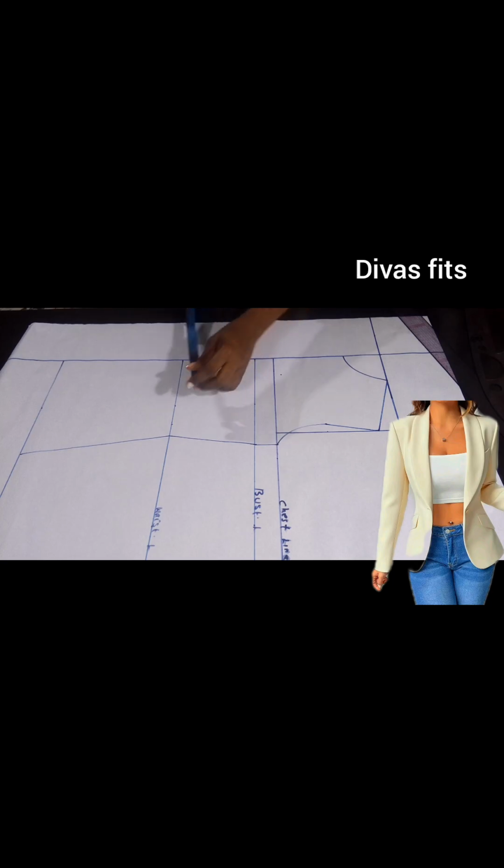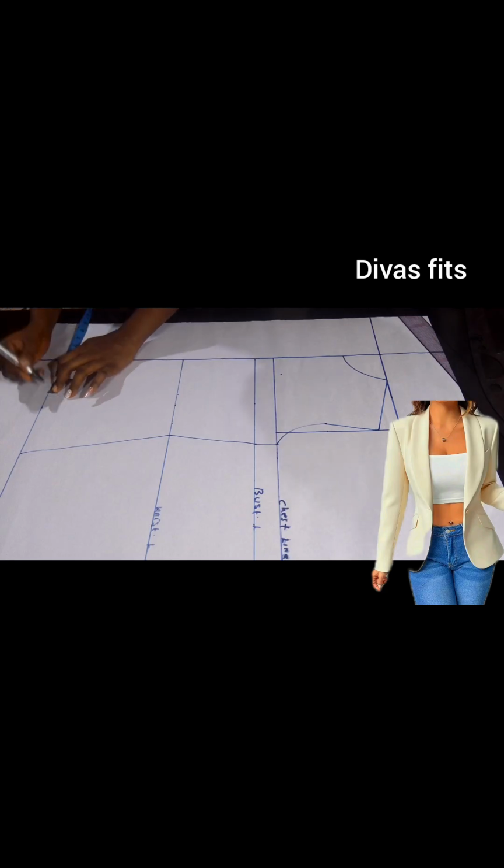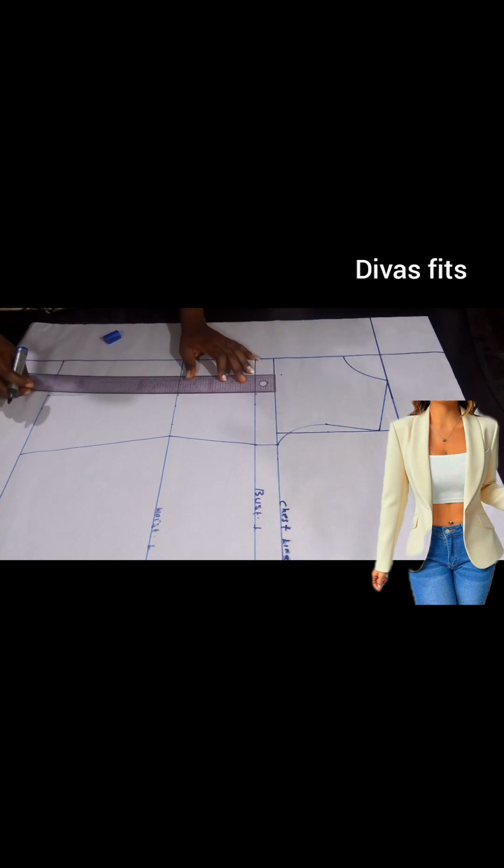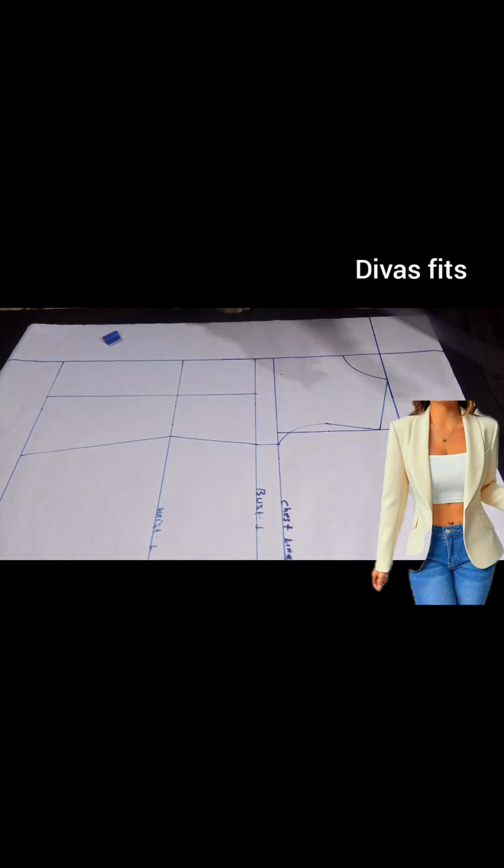The next thing is to divide your bust span by 2 and mark your nipple to nipple measurement. I'm going to have it on the bust point to the full length. I'm not going to mark it on the chest line, take note of that. Your bust span divided by 2. I didn't mark it on the full length, just on the bust point to the full length. I didn't mark it on the chest line, I mean to say.